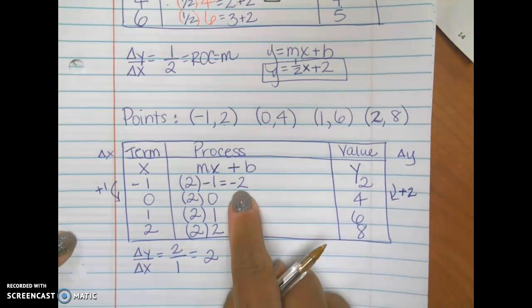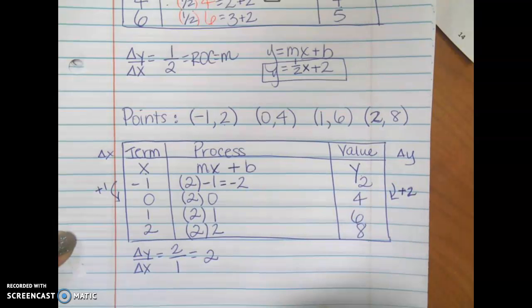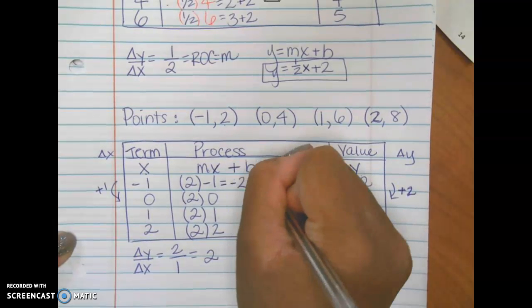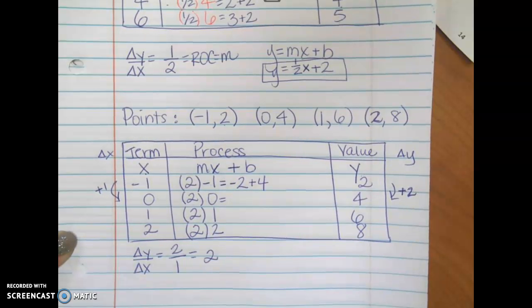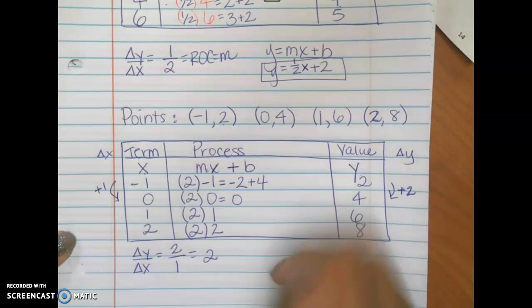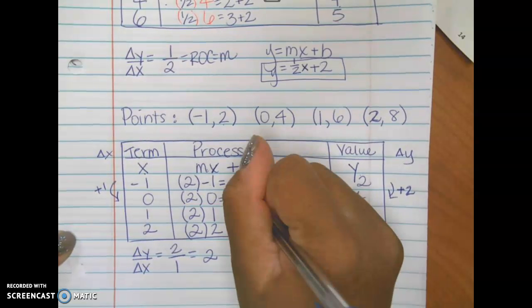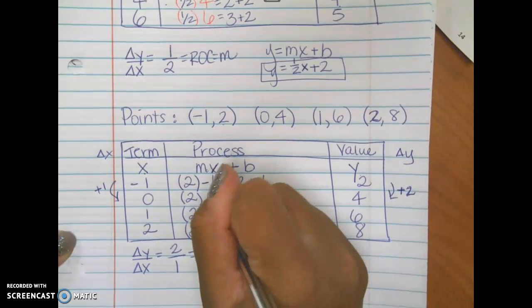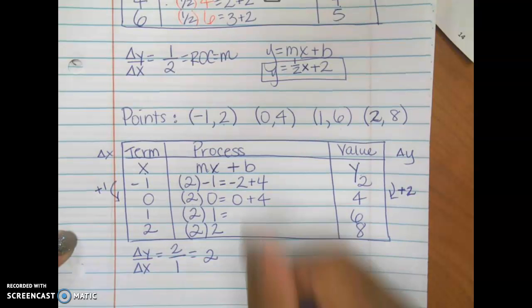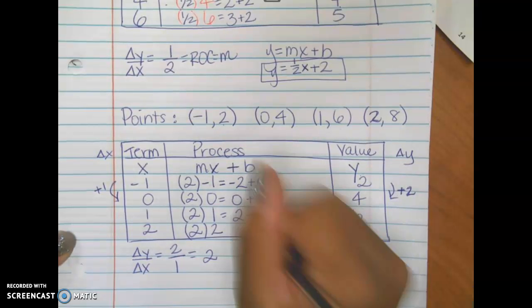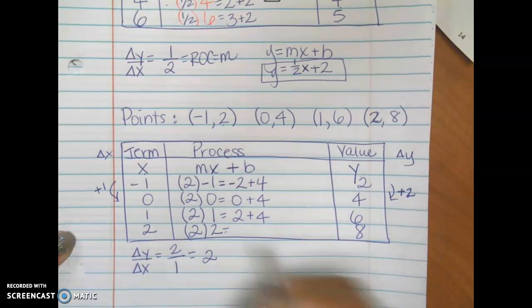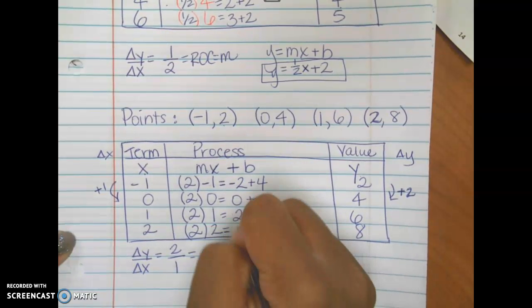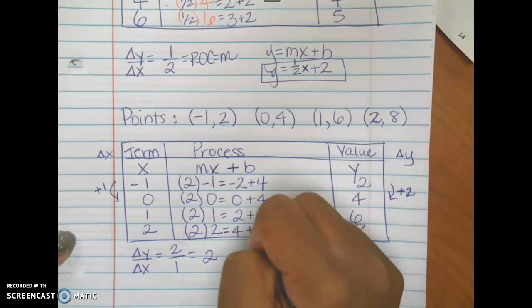Then how do I get from negative 2 to 2? Plus 4. Now 2 times 0 is 0. How do I get from 0 to 4? Add 4. 2 times 1 is 2. How do I get from 2? Plus 4. It looks like you've discovered the constant. 2 times 2 is 4. Then plus 4.